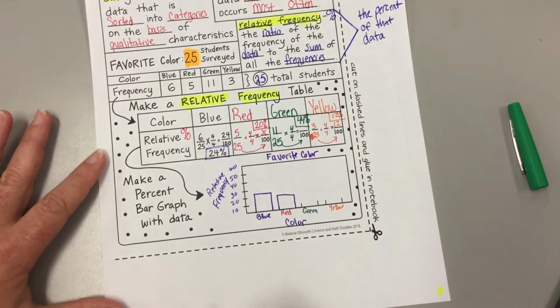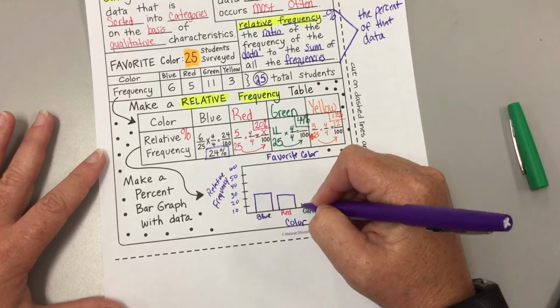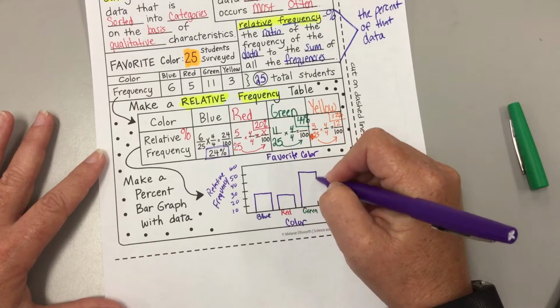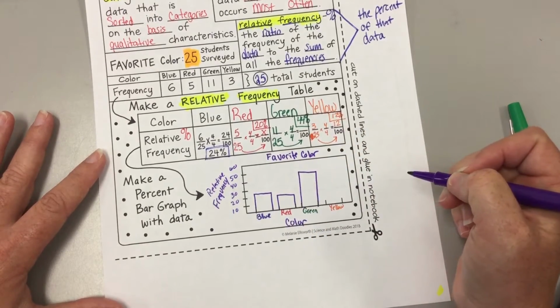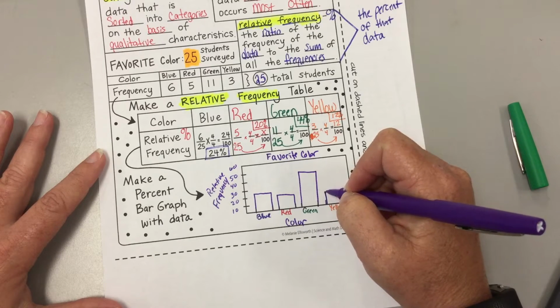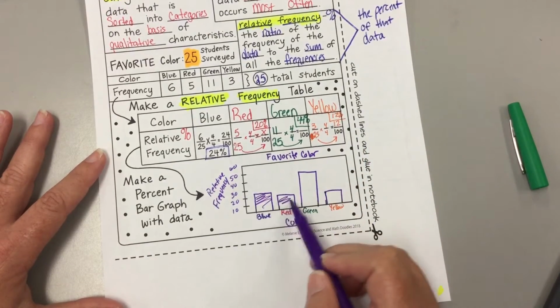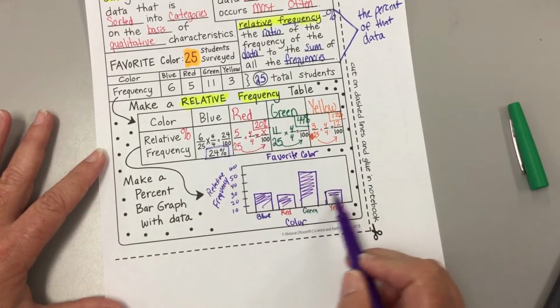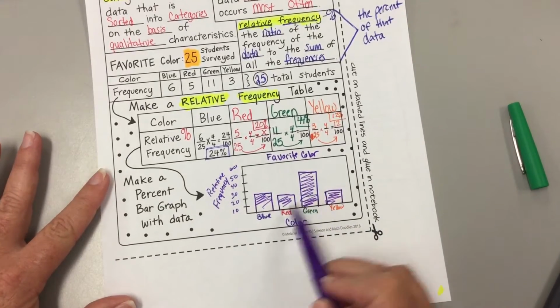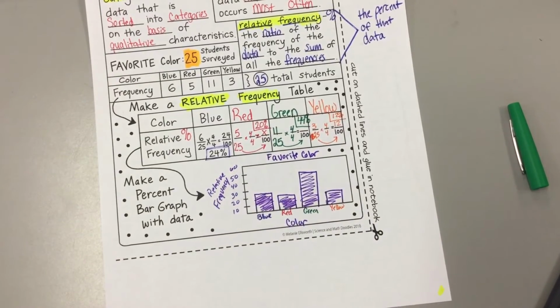Do these bars touch? No. What kind of graph is it when the bars touch? A histogram, very good. Green was what percent? 44. All right. And yellow was 12. So let's say about there. I have made me a beautiful graph of my categorical data using relative frequency.